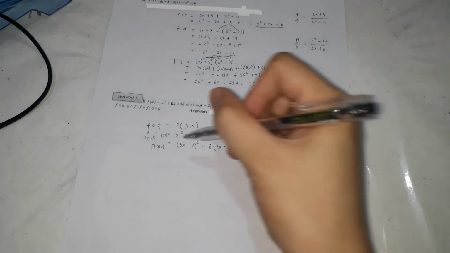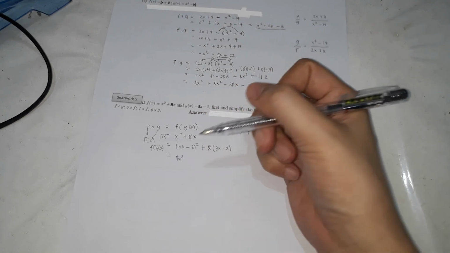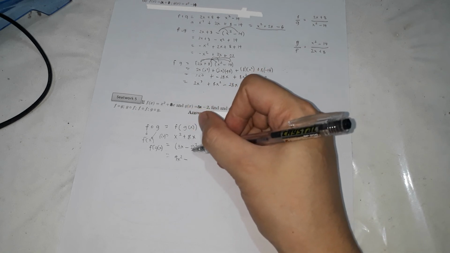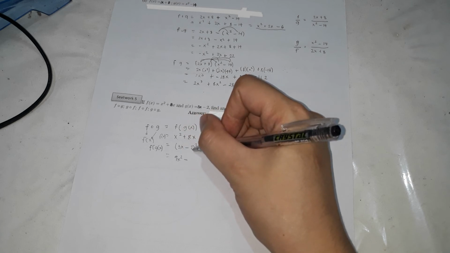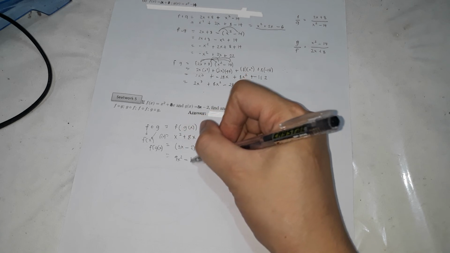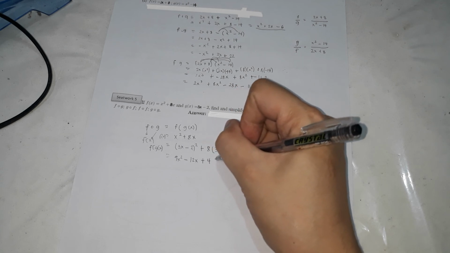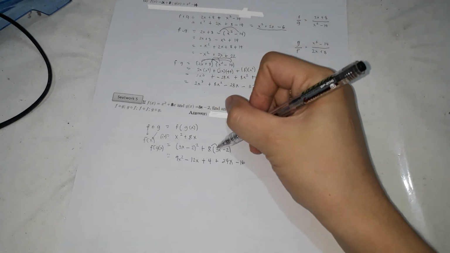So this one: 9x squared minus 2ab, so 2 times 3 times 6, that's 12x plus 4, plus 24x minus 16, distributing 24x minus 16.